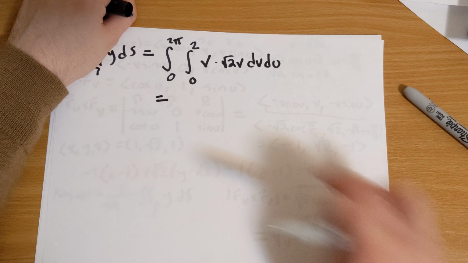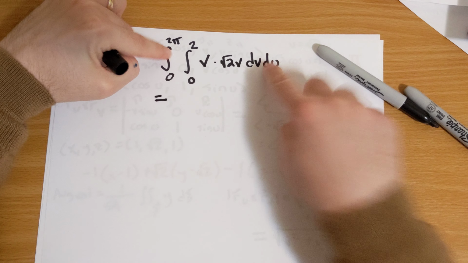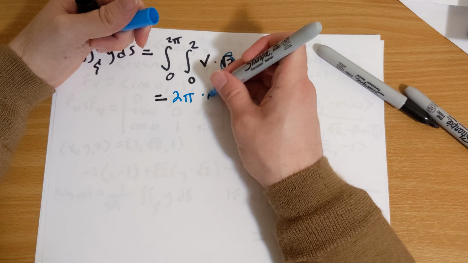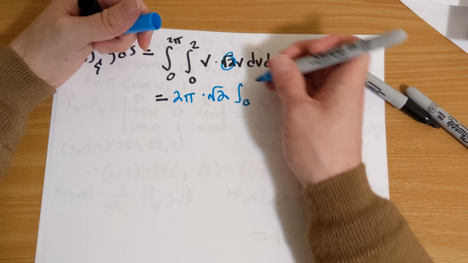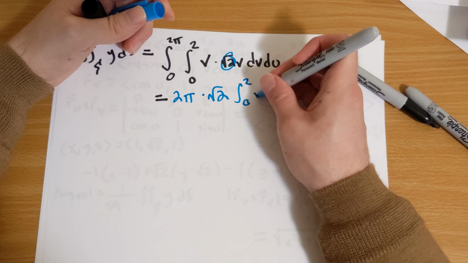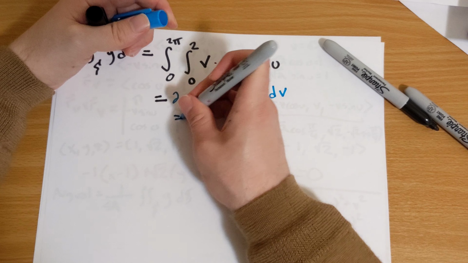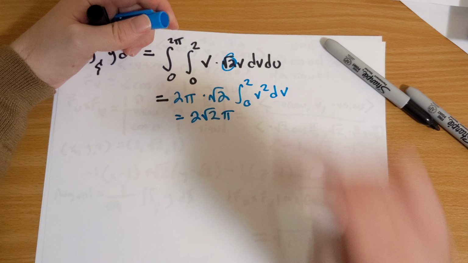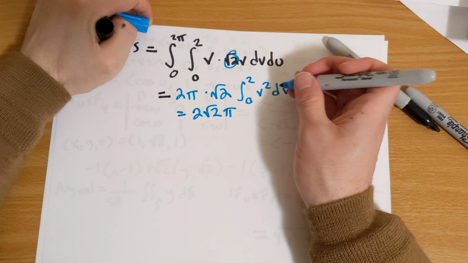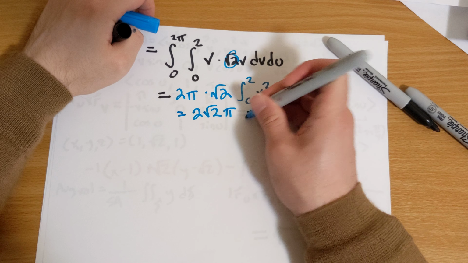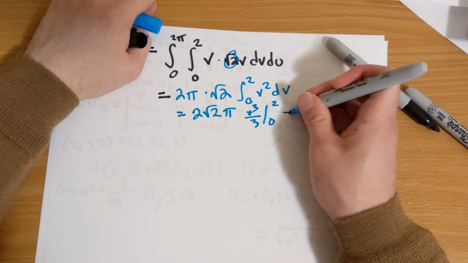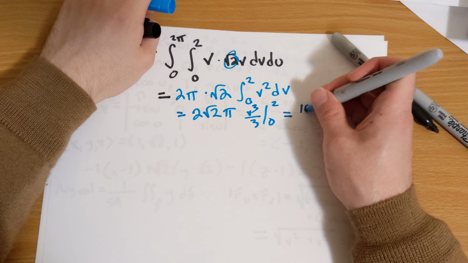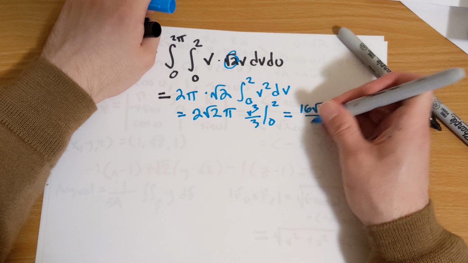If we integrate this, the u integral will just give us a factor of 2 pi, and that can move outside, with square root 2, just the integral from 0 to 2 of v squared dv. So this would be 2 square root 2 pi times v cubed over 3, plug in 0 to 2, and that will give us 8/3. So we have 16 square root 2 pi over 3.